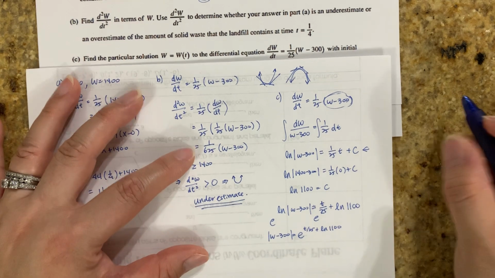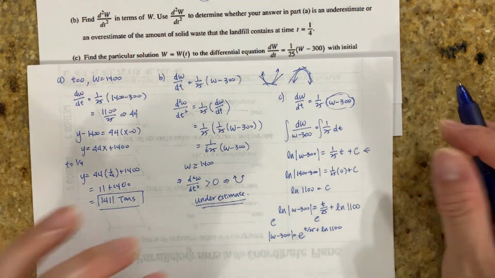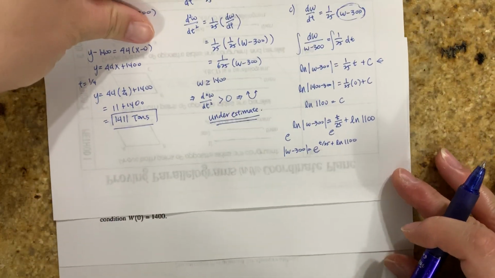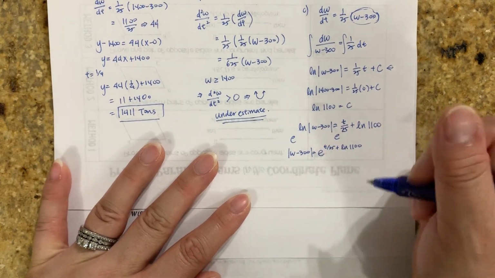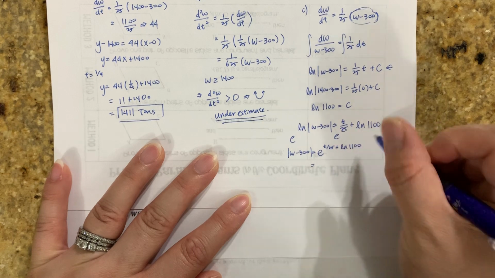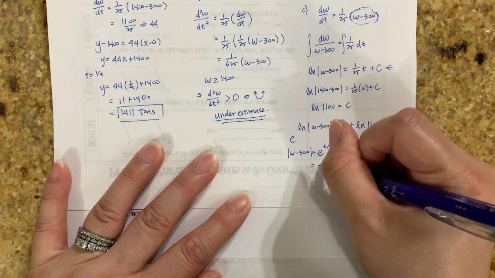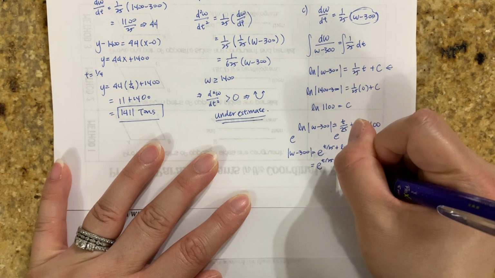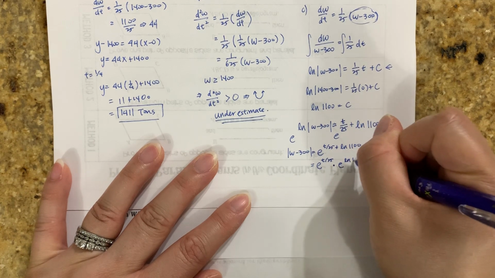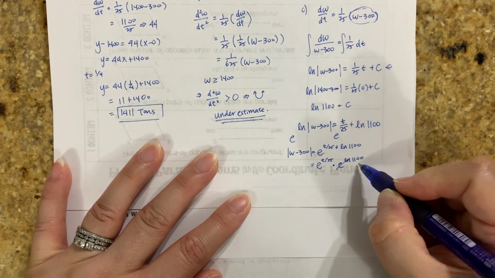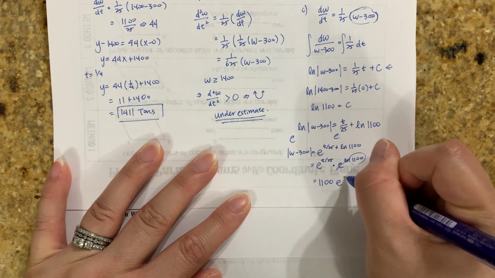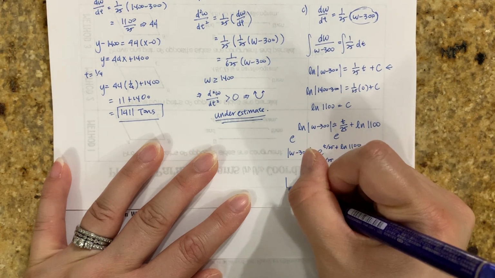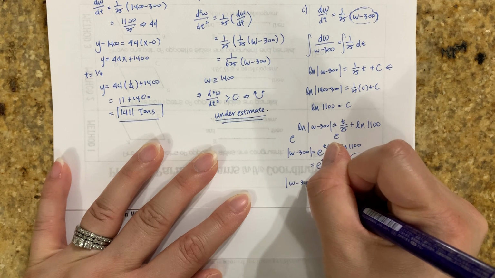All right, so this is a cool part. This addition makes it come down. So e to t over 25 makes it multiplication, e to natural log of 1100, which then makes this come down as a coefficient. So it's really 1100 e to t over 25 equals absolute value of w minus 300, right?